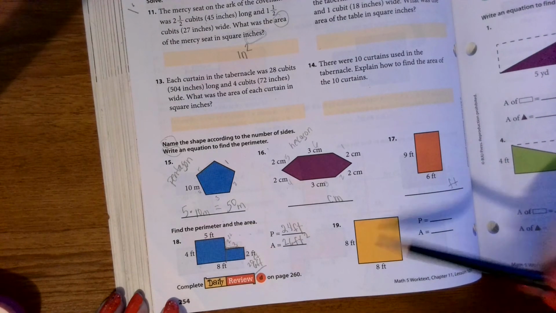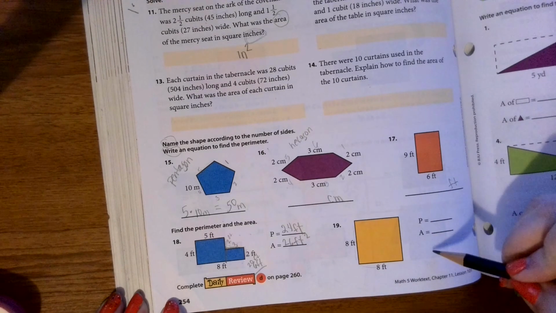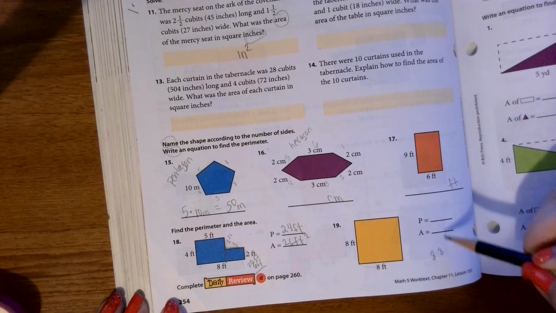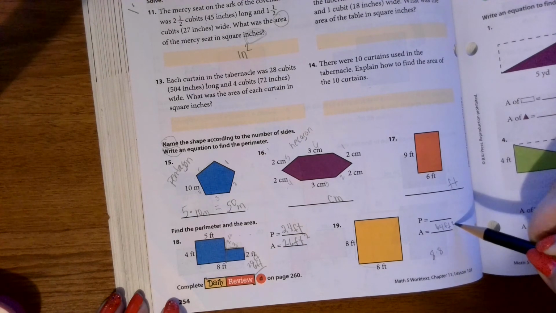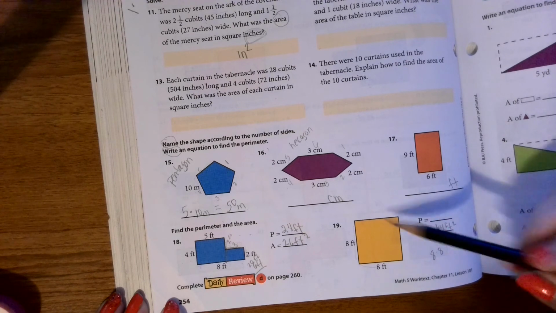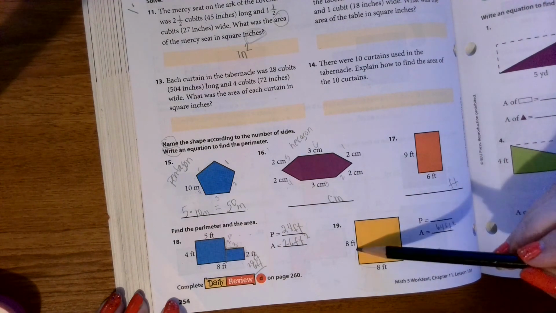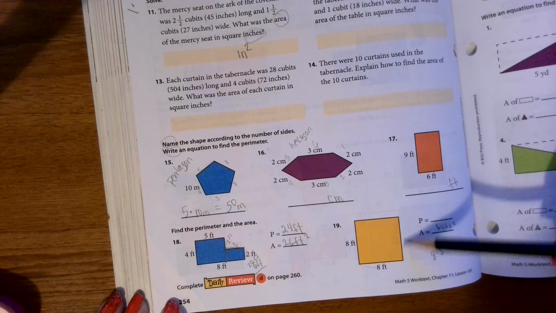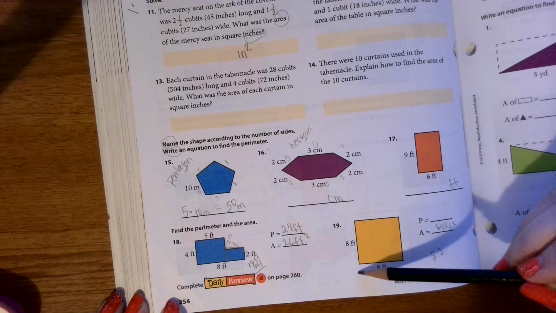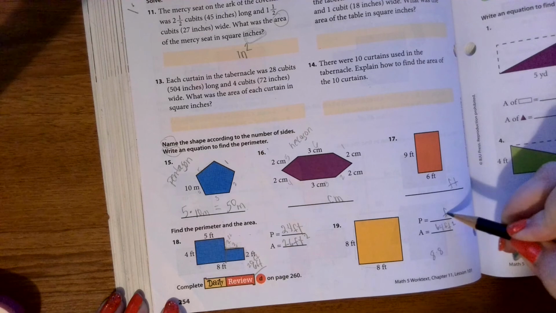All right, number 19, area is super easy. 8 times 8 is 64 feet squared, and perimeter, there's four sides of 8. So 8 and 8 makes 16, and then 16 and 8 makes 24, and then 24 and 8 makes, right, there's your answer. So put your answer there.